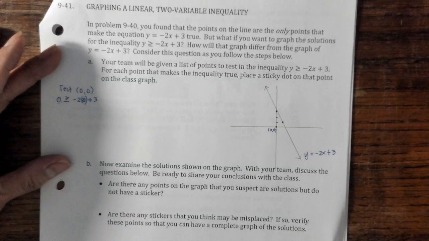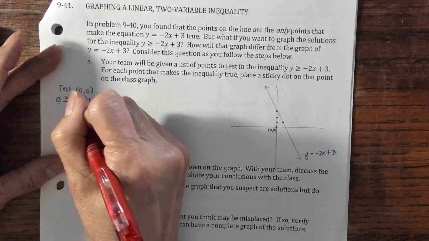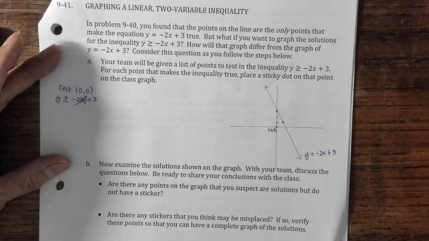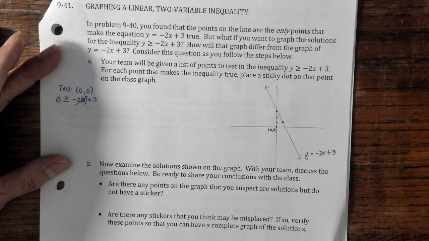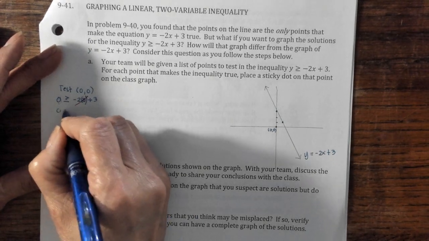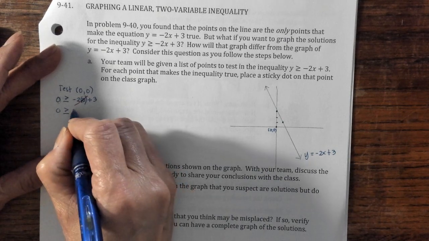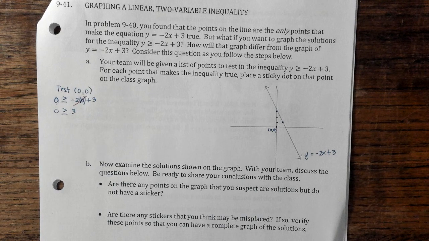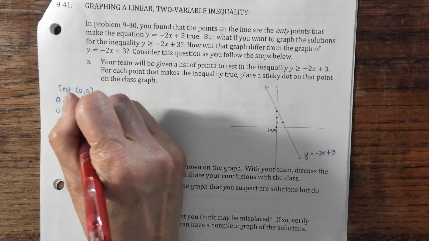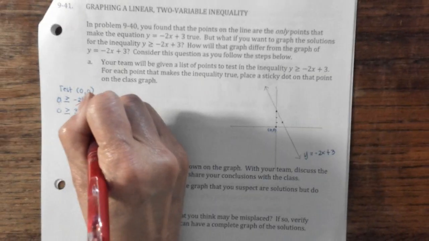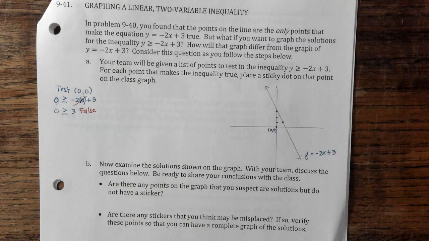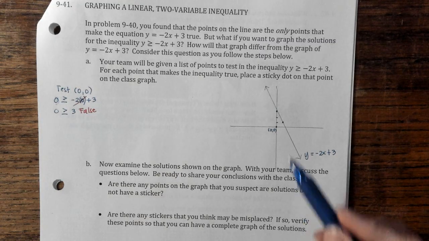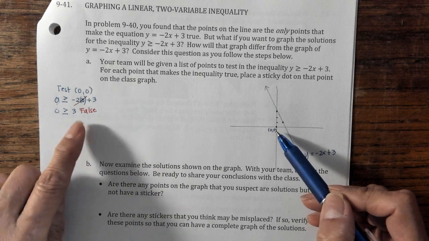Negative 2 times 0 is 0, so is 0 greater than or equal to 3? Is it true or false? We know that this is false. So 0, 0 is false.